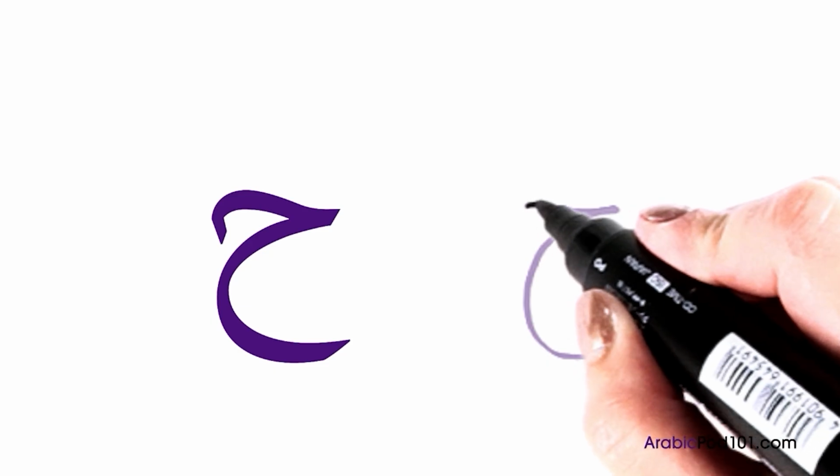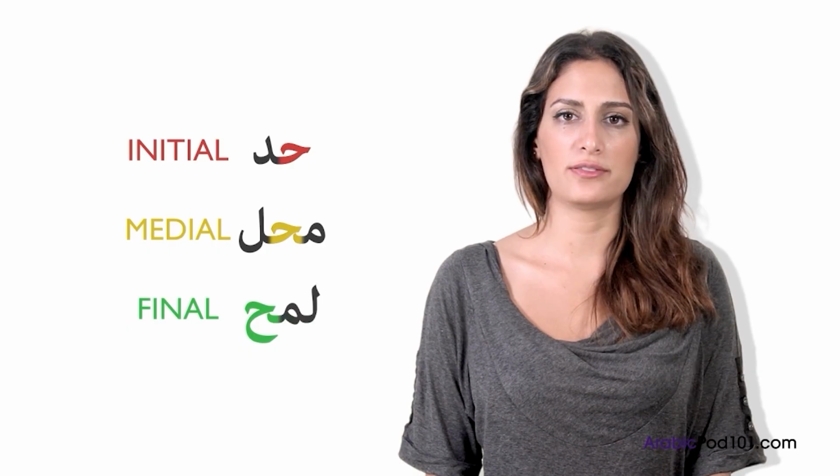Here's how to write the isolated version. Ha. Here are the initial, medial, and final versions of ha. Now we'll write them. Ha.